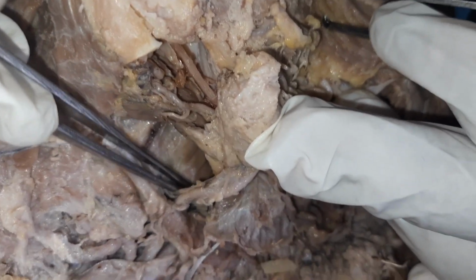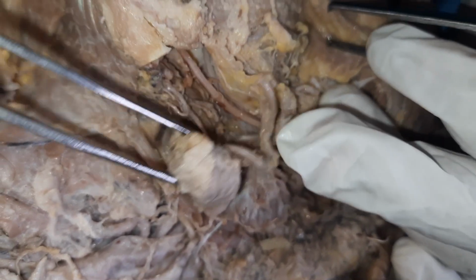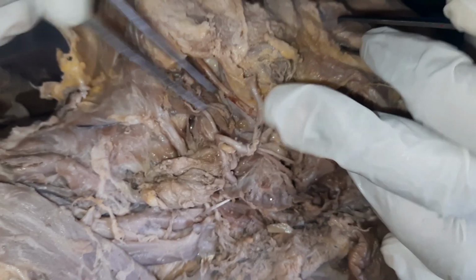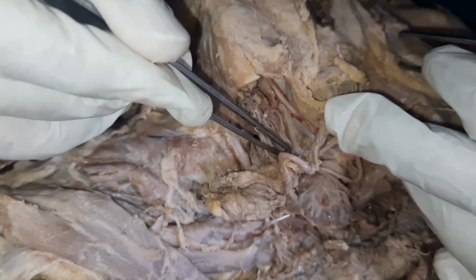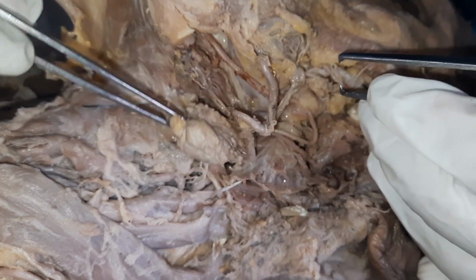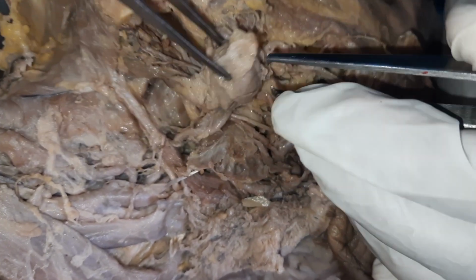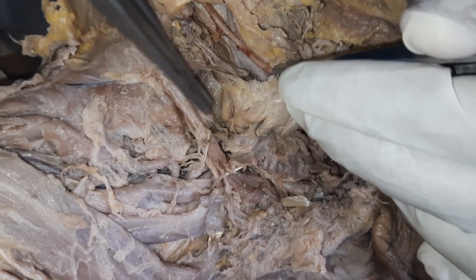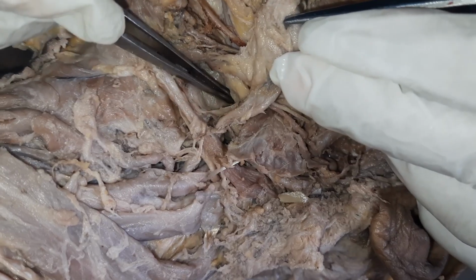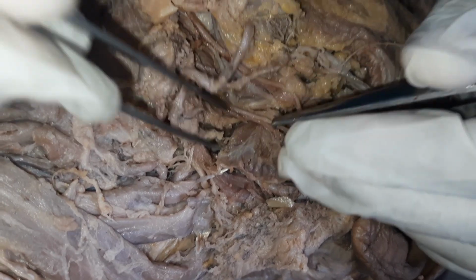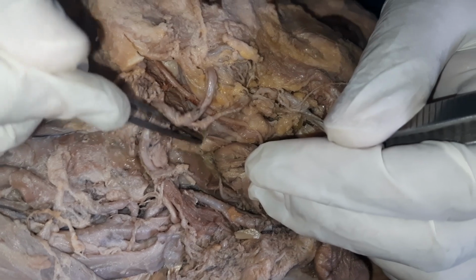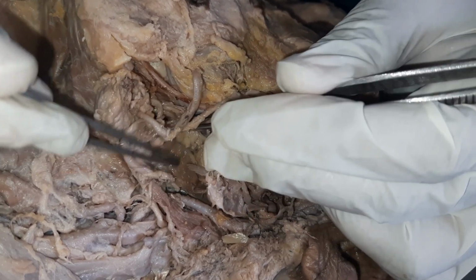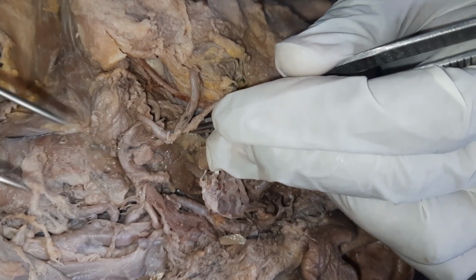So look at the relation of hyoglossus with the mylohyoid muscle. So mylohyoid is lying here. This is the submandibular gland, and here you can see this is hyoglossus. Hyoglossus can be seen from here also, this part. The hyoglossus can be seen.